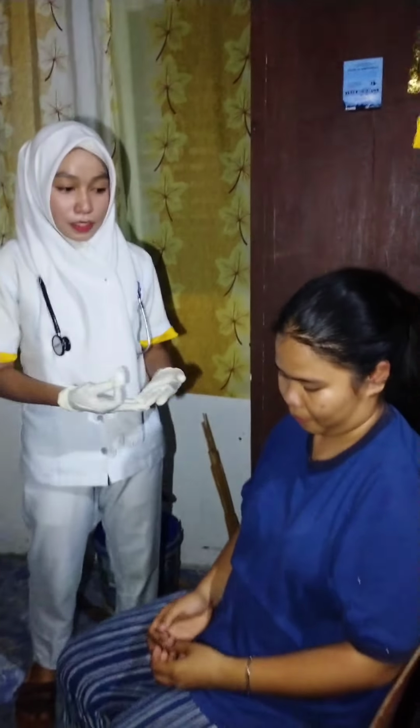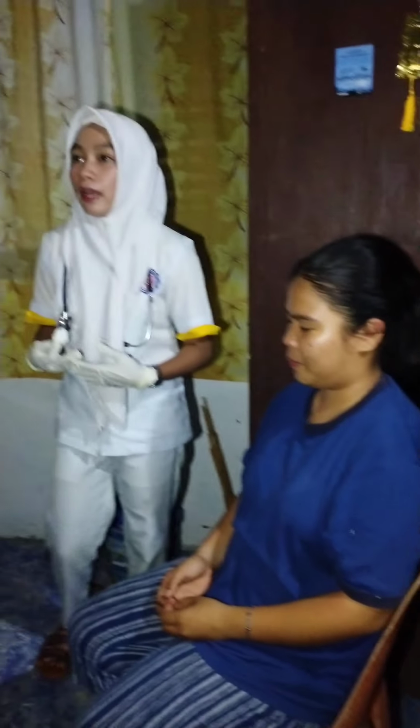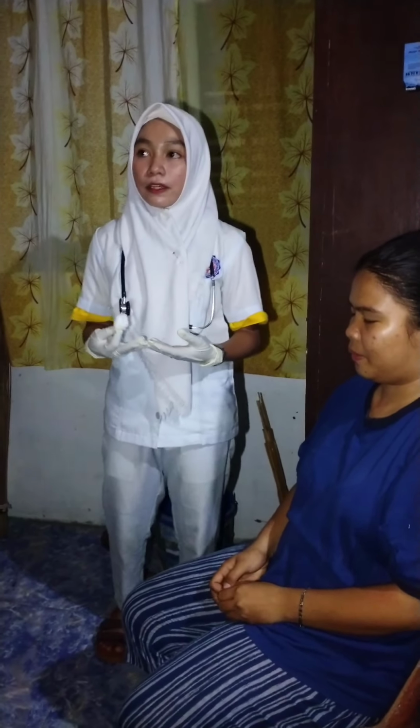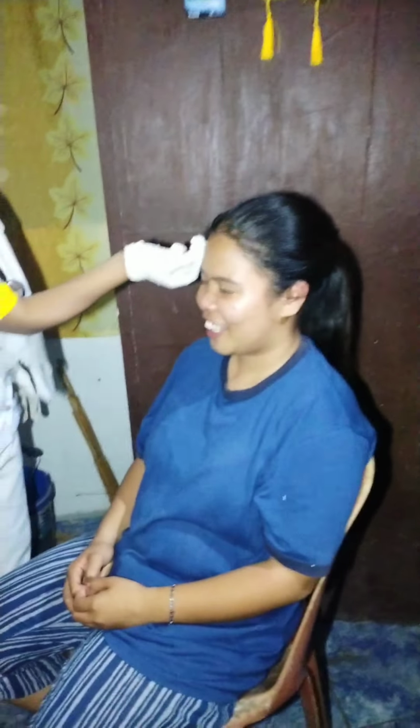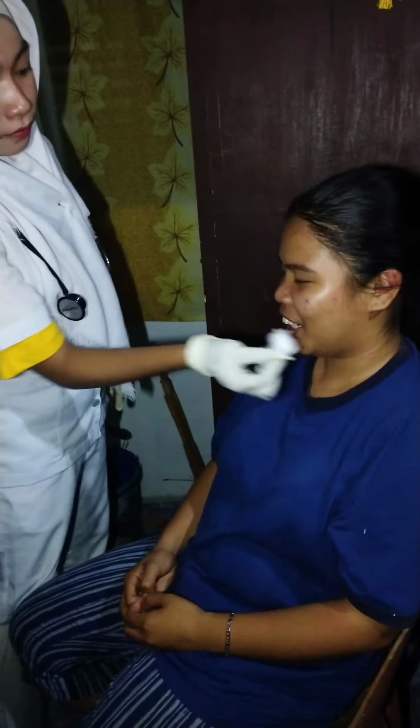Instruct the patient to close her eyes and to tell you the moment she feels something touching her skin. Test simple touch sensation on the forehead, cheeks, and jaw. The patient should feel the sensation equally on either side of her face.